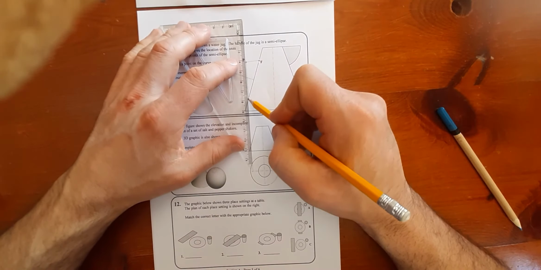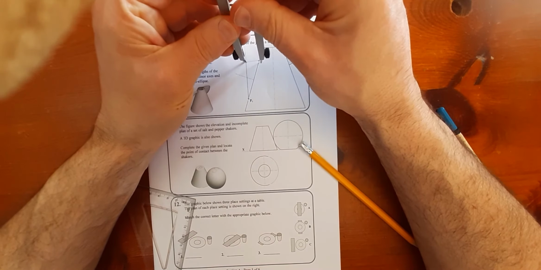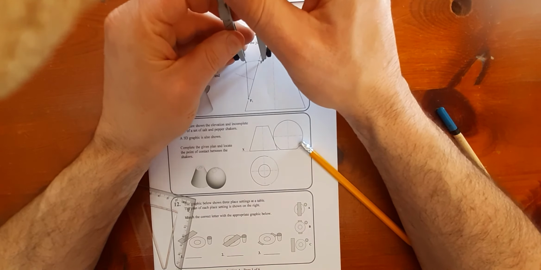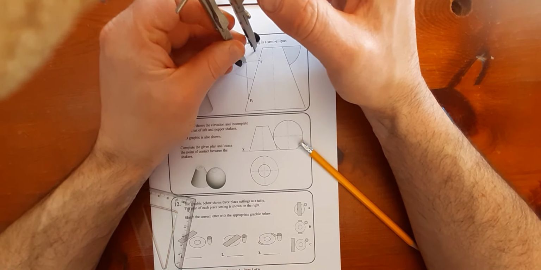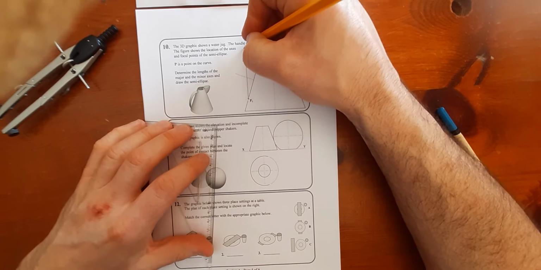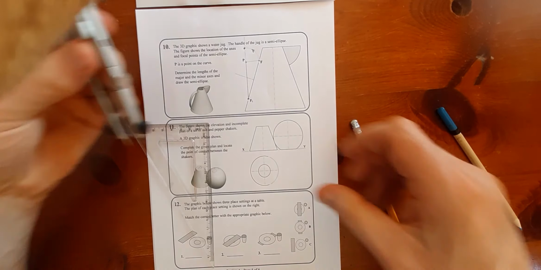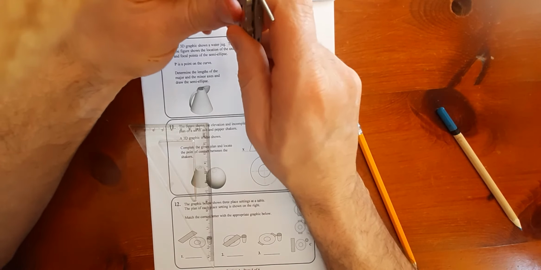Why? Because if you put down your compass here, and you spin that guy around, that's the distance of the major axis from there to there. That's the length of it, okay? And what you can do then is you'd have to bisect that in half.